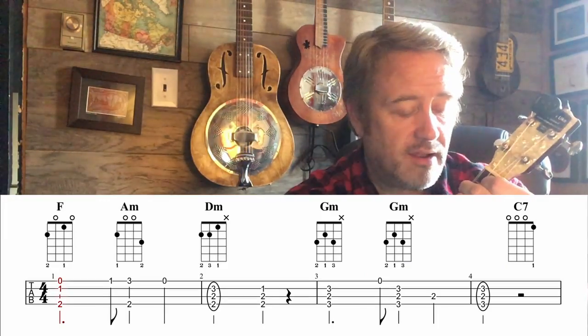And that's it. That's the main theme of In the Bleak Midwinter. You can play that at any tempo you see fit. Let's go through it one more time, nice and slowly, so you can listen.